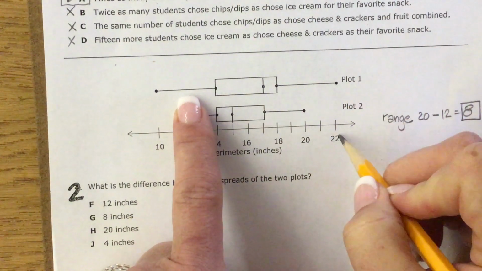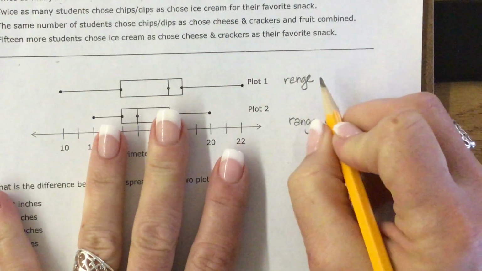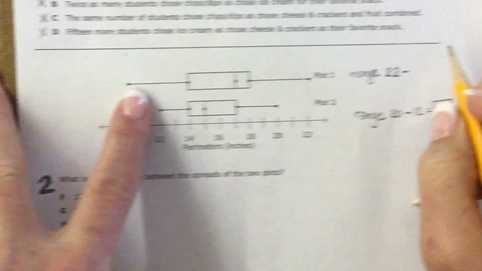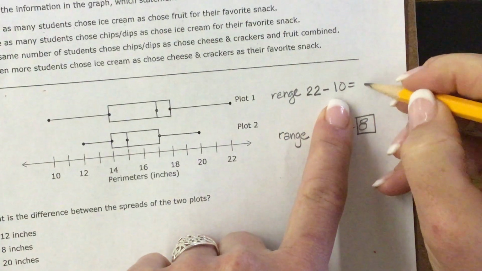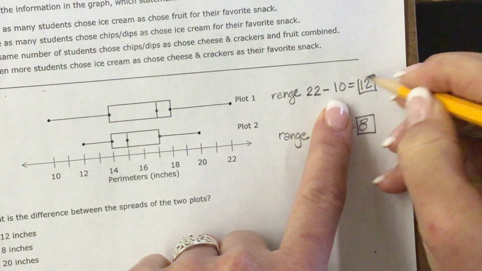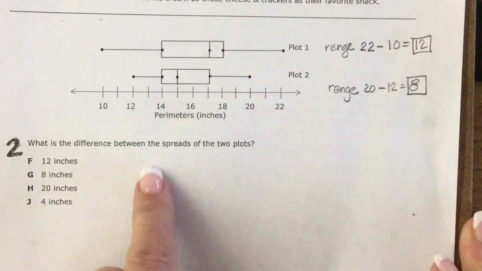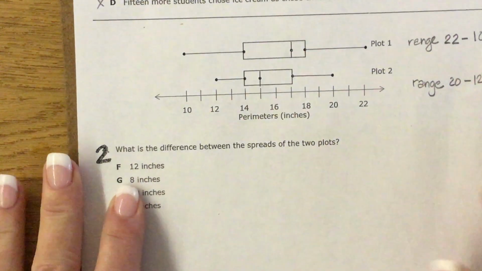The range here would be 22 minus 10 equals 12, okay? So obviously real quick, if you notice, they give us 12 and 8, right?